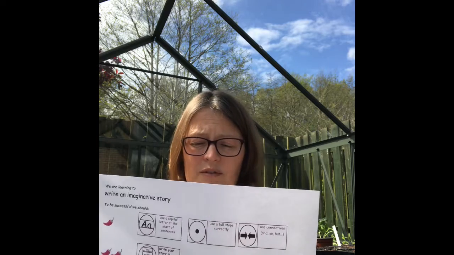Today is writing day and today we are going to be writing an imaginative story. I have put what you need to do to be successful on this sheet. So remember, as always when we're writing, we need good sentences, starting with a capital letter, ending with our full stop, and use a connective. Okay, expand your sentence by using a connective: and, but, so, because, any of those.